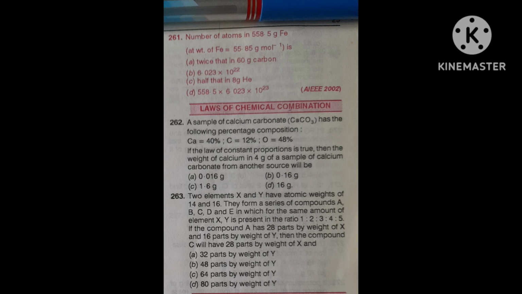Again, one more time I am reading the question. Number of atoms in 558.5 gram Fe: first option, twice that in 60 gram carbon. Second option, 6.023 into 10 to the power 22. Third option, half in 8 gram helium. And last option, 558.5 into 6.023 into 10 to the power 23. This question was asked in AIIMS. You can solve it. Keep a pen and paper with you. It will be easy for you to solve.